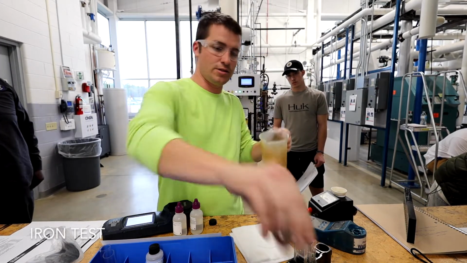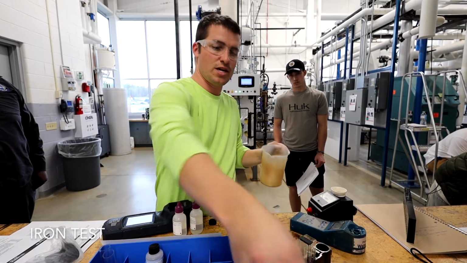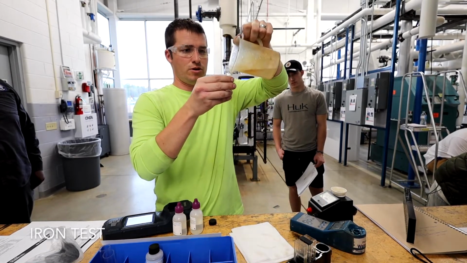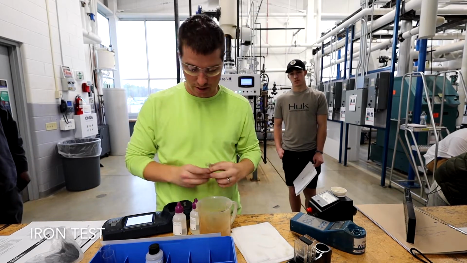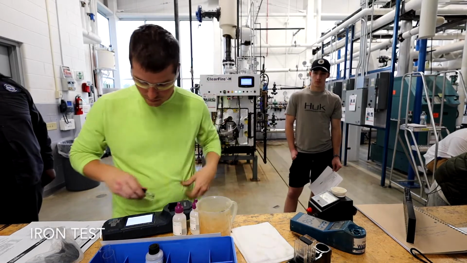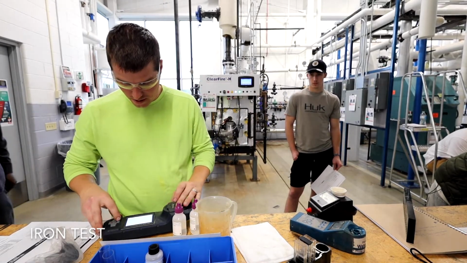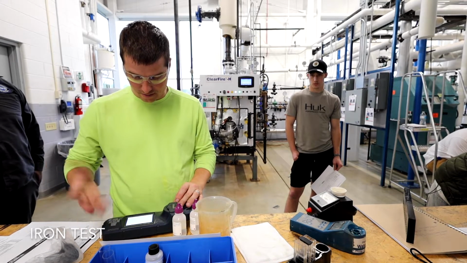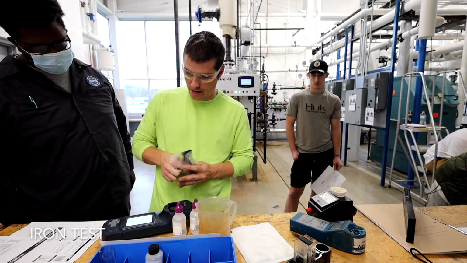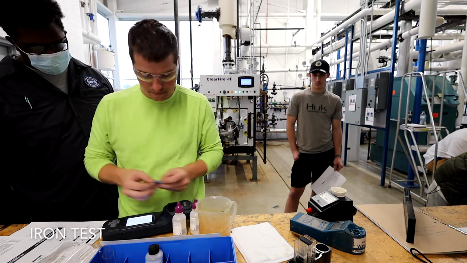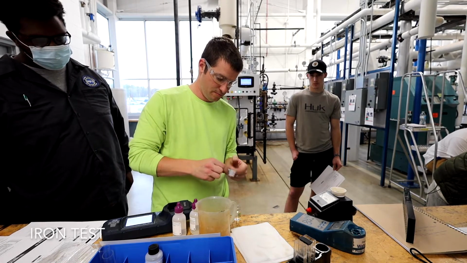All right, so I'm going to rinse this out. Make sure that I don't have any contamination from whatever I was testing up the charter. Okay, for this one I fill to the 10 milliliter line. All right, I put it in my fancy meter. I choose an iron test. I zero the meter out with what we call the blank. And then I go ahead and add an iron packet to it. And if there's any iron, it's going to turn orange.